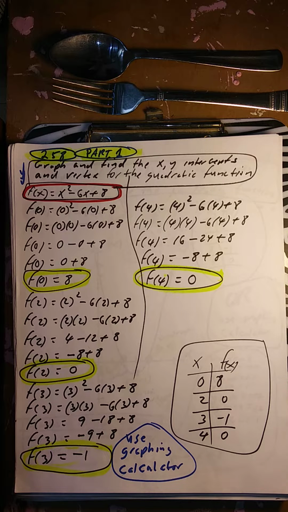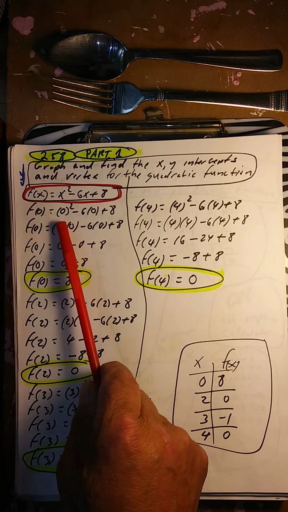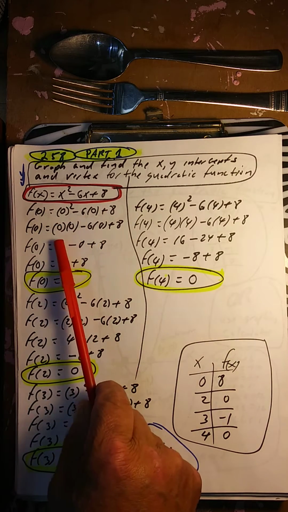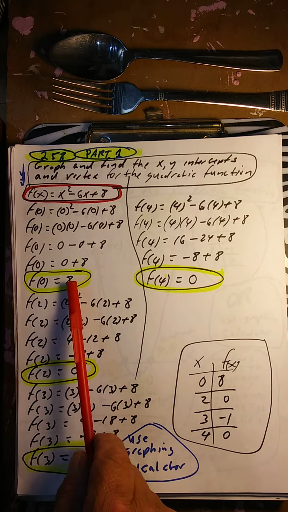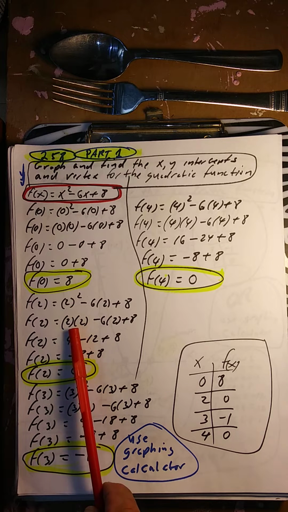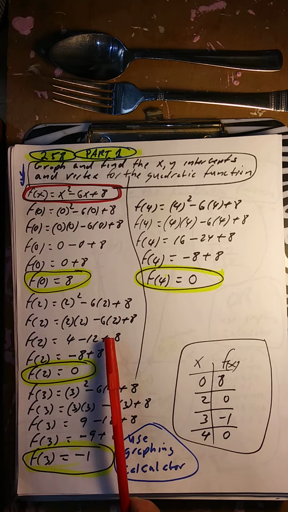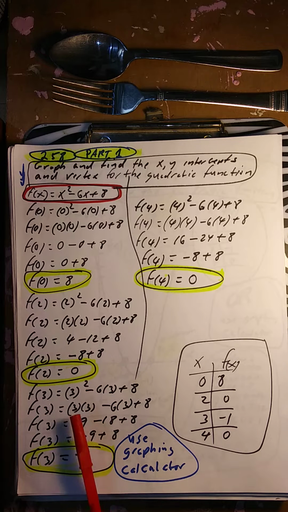Alright, next one. Graph and find the x and y intercepts and vertex of the quadratic function. Again, same thing. I'm going to put a 0 in there. 0 times 0, that times the other. So 0 minus 0 plus 8 is 8. Put a 2 in there. 2 times 2 is 4, minus 12 plus that. That's going to give you negative 8 plus 8, a 0.